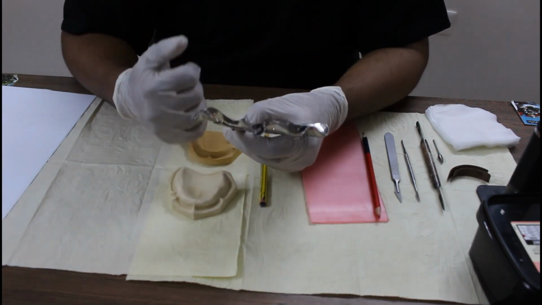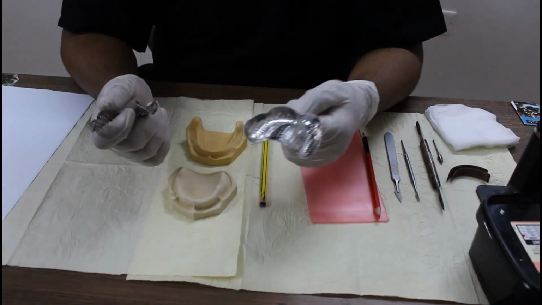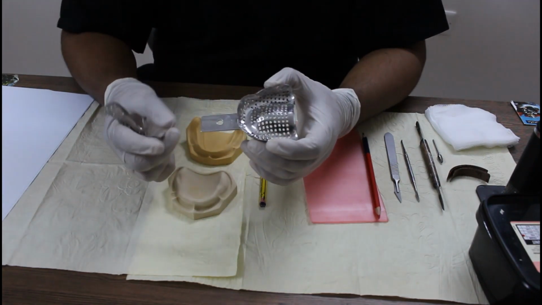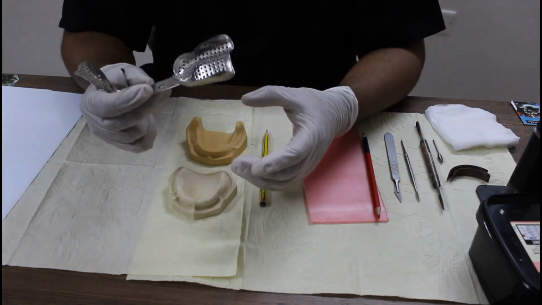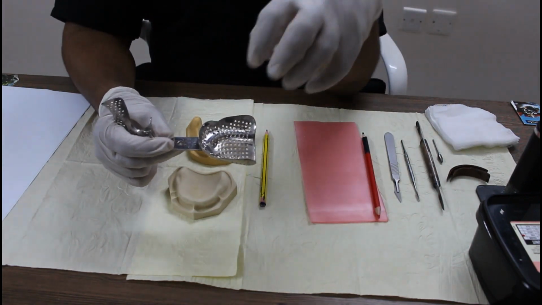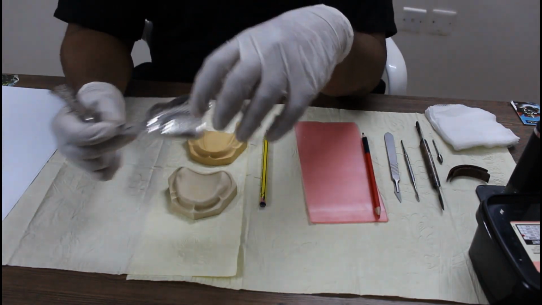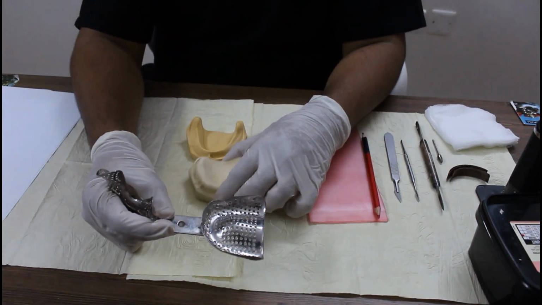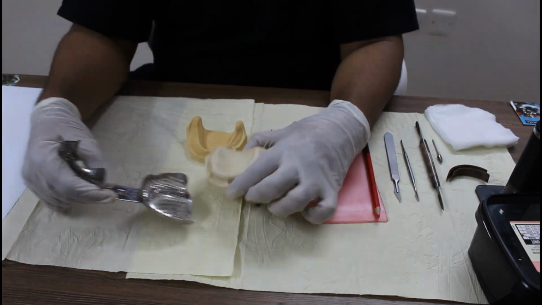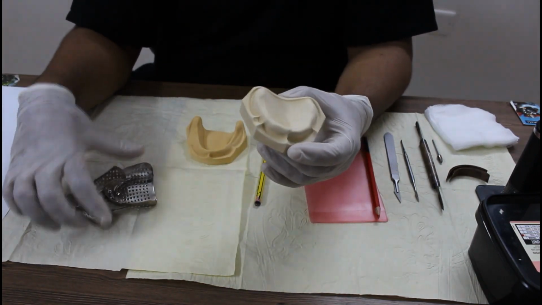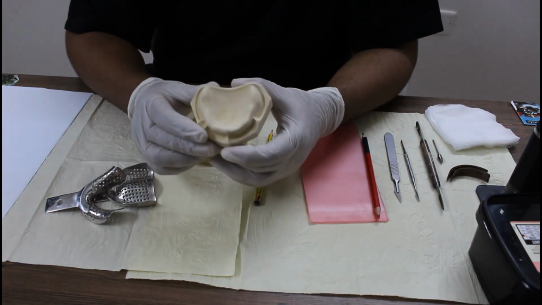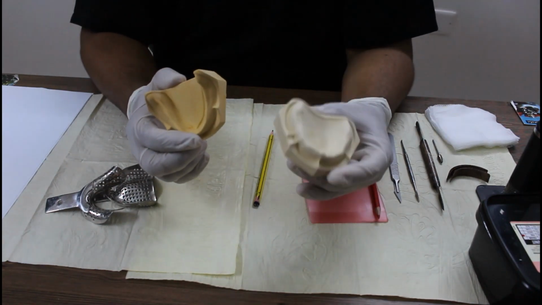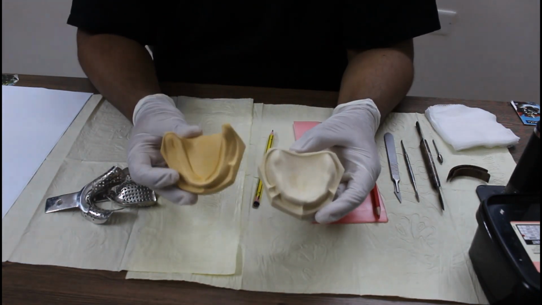When the patient comes to you for the first time, you take these trays and you make one impression using alginate, what you all practiced in week 2. When you make an impression with alginate, you pour dental stone and you get a cast. So now you made an impression of the patient's mouth, you pour the stone and you get a cast. This cast is called a primary cast. So you have a primary cast for the maxilla and a primary cast for the mandible.